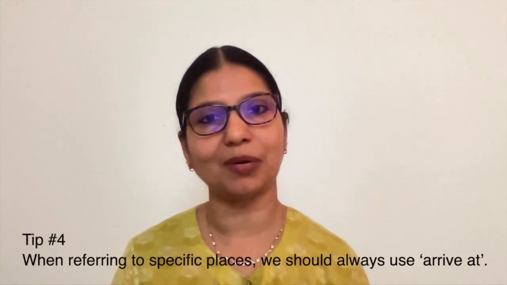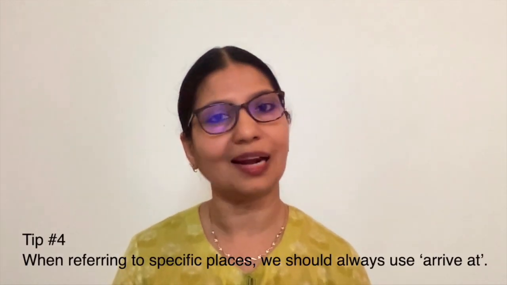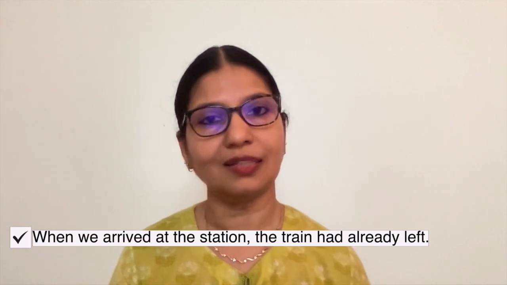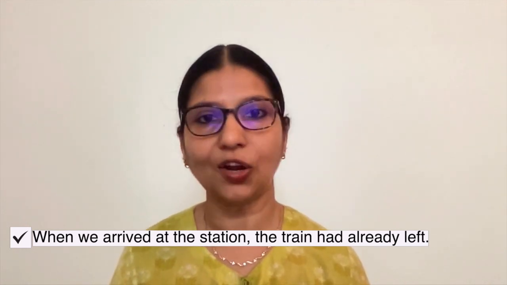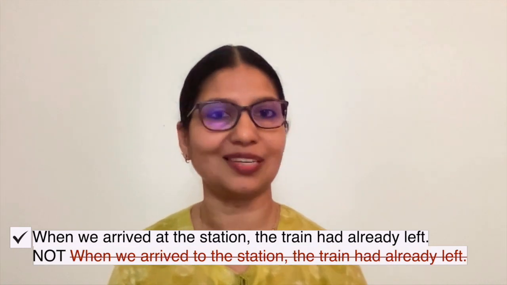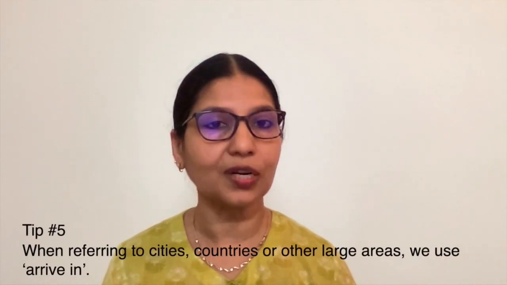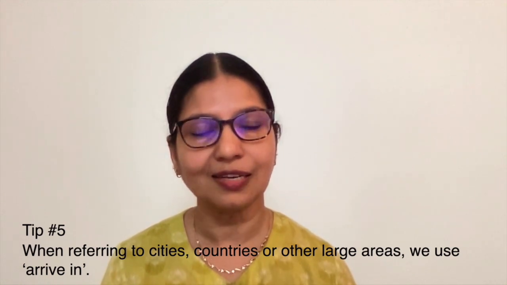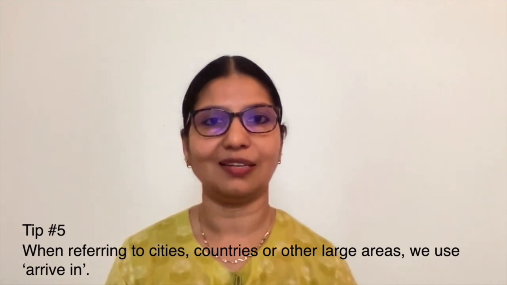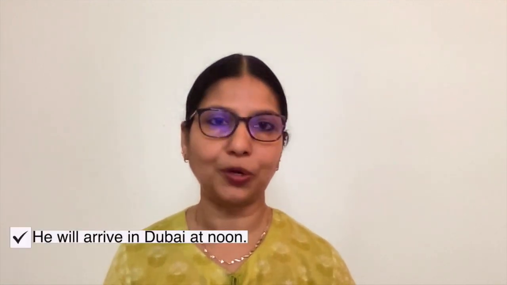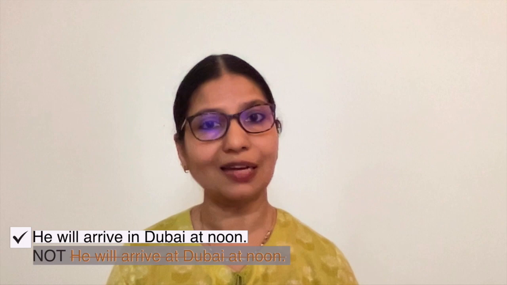Tip number 4. When referring to specific places, we should always use arrive at. So we can say, when we arrived at the station, the train had already left, not when we arrived to the station. Here goes the last tip. When referring to cities or countries or other large areas, we always use arrive in. Thus, we are permitted to say, he will arrive in Dubai at noon, not he will arrive at Dubai.